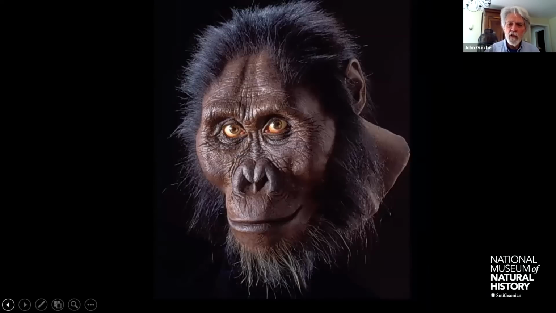This is the final reconstruction done from that in that series, and this is a version of this is visible in the Natural History Museum. And you know, several things come into play here. One of them is skin color.